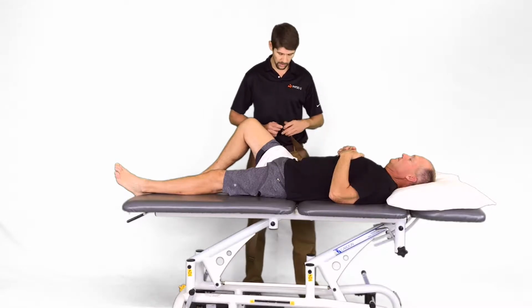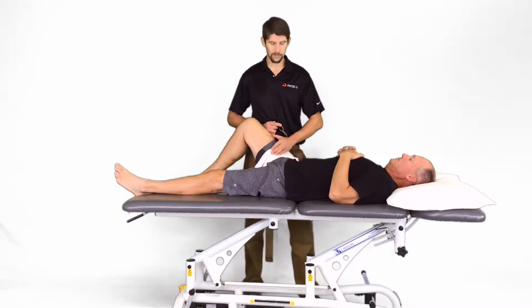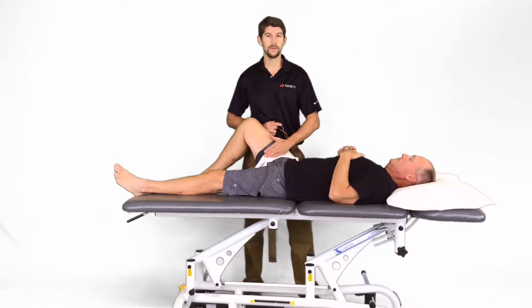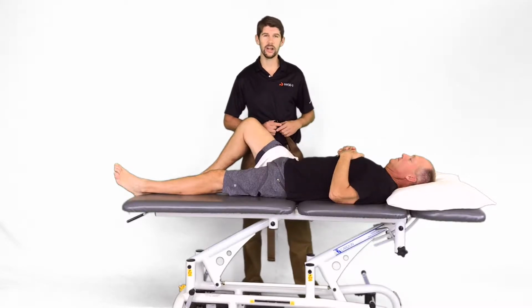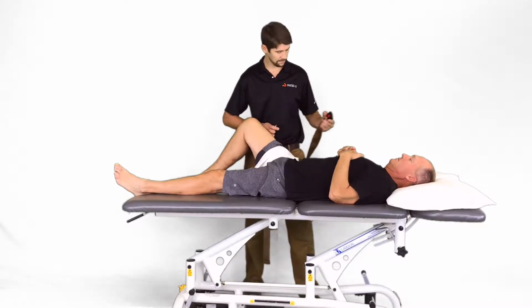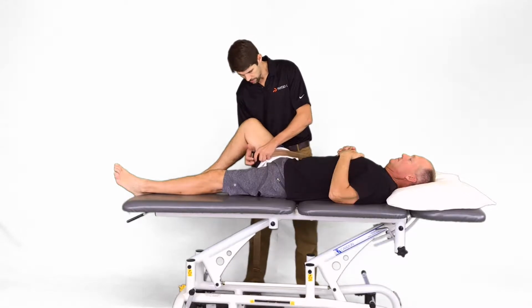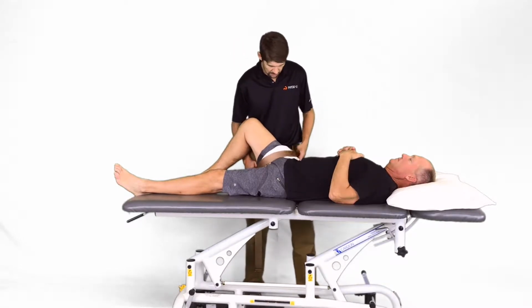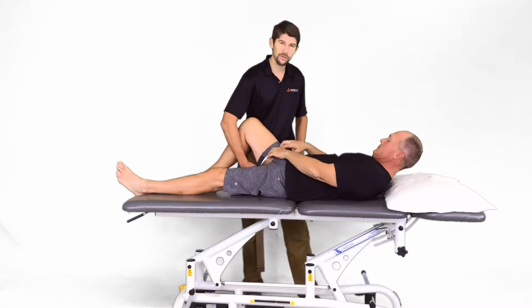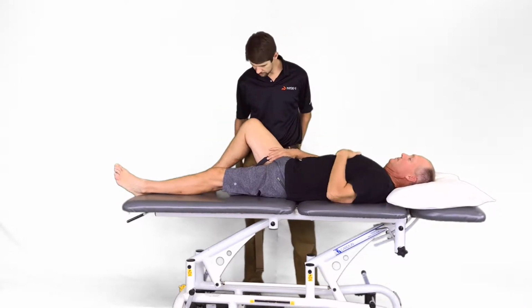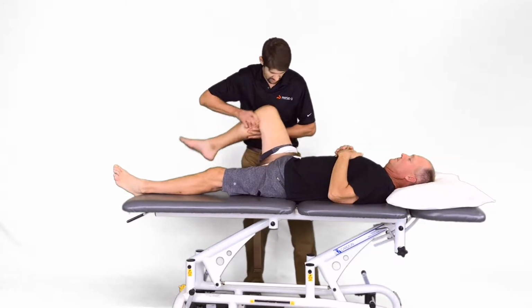So the first one, the MWM. You want to place a towel or a couple towels to just give some support against the belt when it's pushing here. Otherwise, you won't be able to get as much of a lateral glide. Put my Mo belt on. Have the patient help you get as close as they can to their hip joint. And then you're going to place the belt around your buttocks.